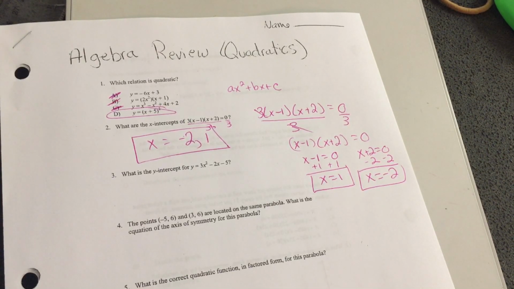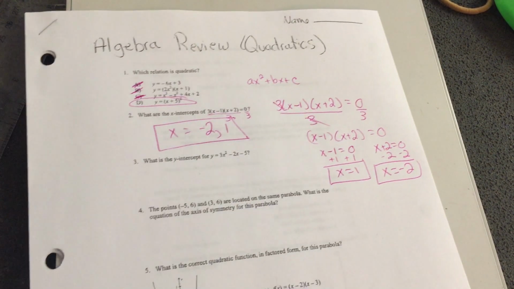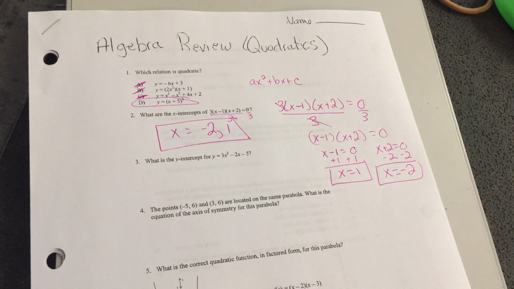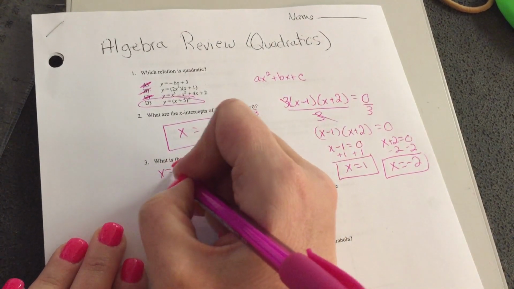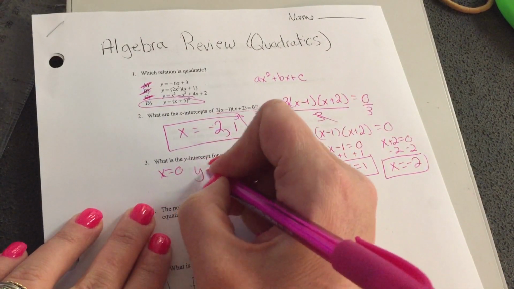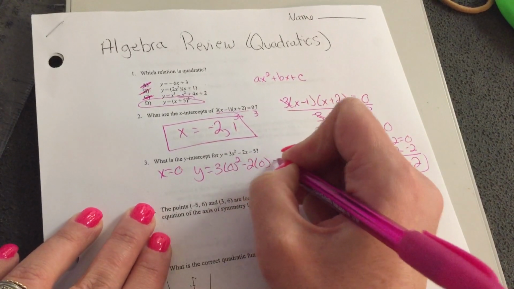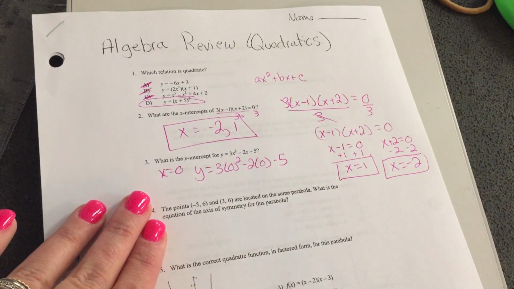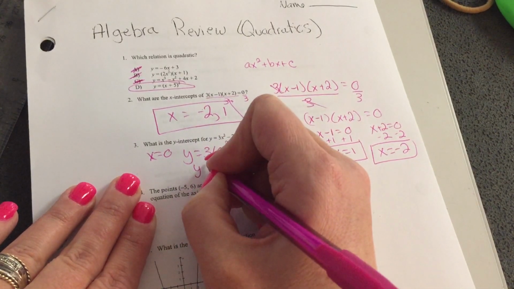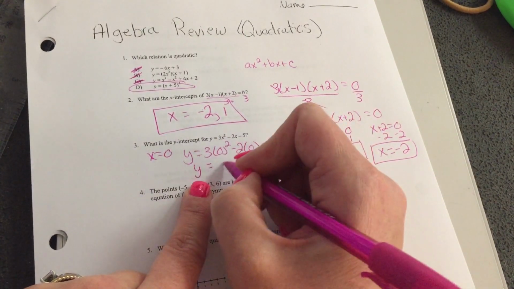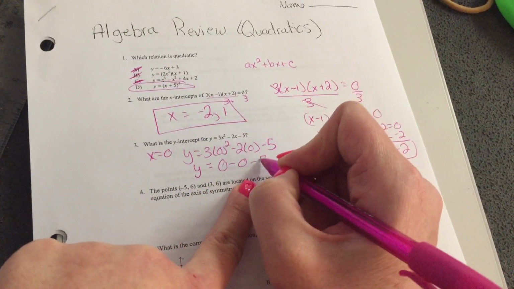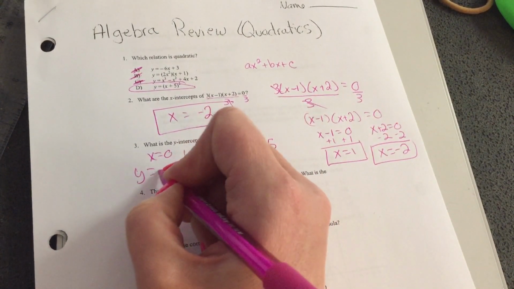What is the y-intercept for y equals 3x squared minus 2x minus 5? So to find the x-intercept, y has to be 0. So to find the y-intercept, what has to be 0? X. So we're going to say x equals 0. And we're just going to fill this in. Y equals 3 times 0 squared minus 2 times 0 minus 5. Okay? So then I get y equals, this is 0, minus 0, minus 5. So y equals negative 5.